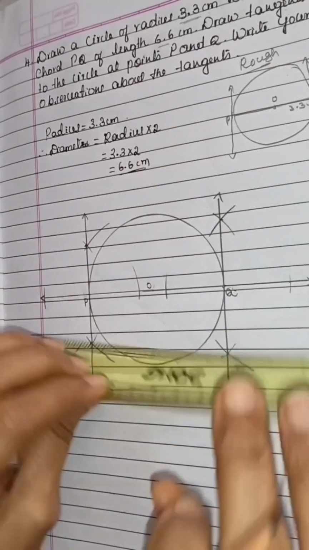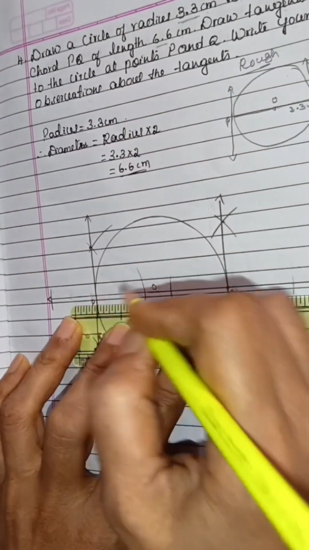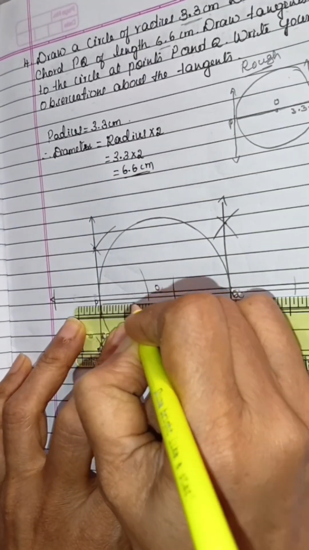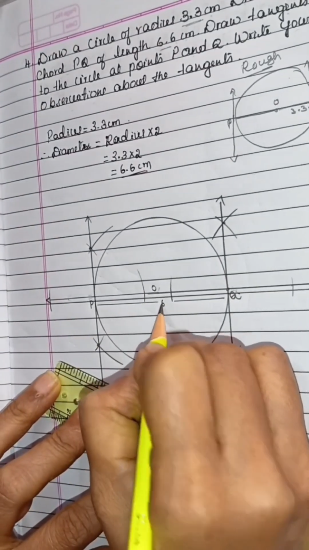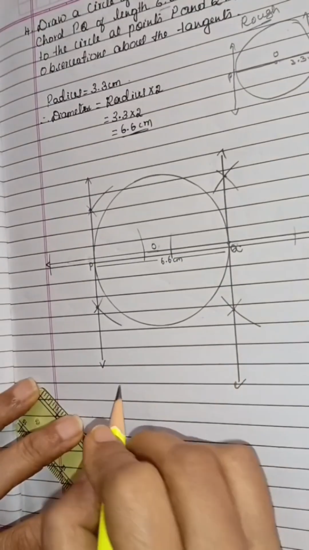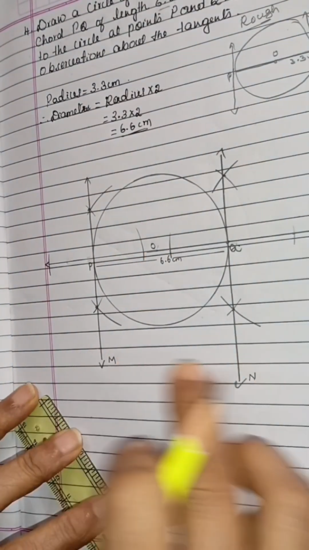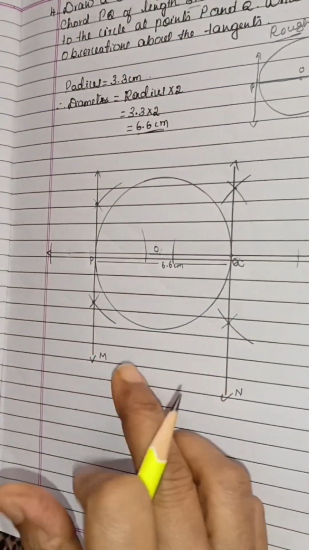Now write the distance from P to Q is 6.6 centimeter, and you can name the two lines M and N. These two lines are tangents at points P and Q. Okay, this is your answer.